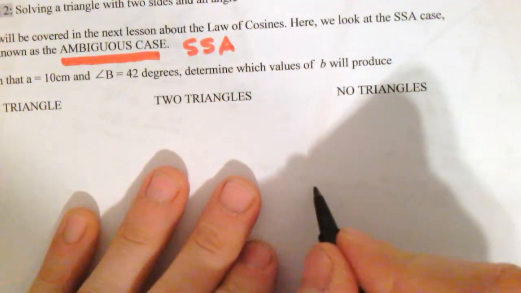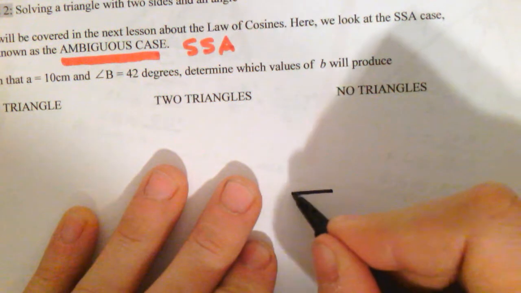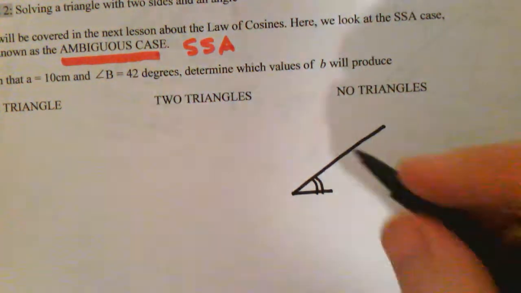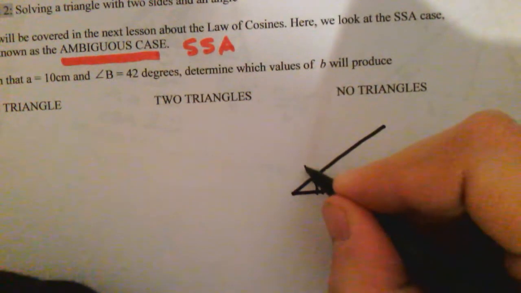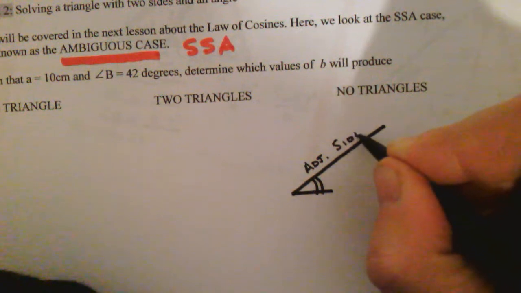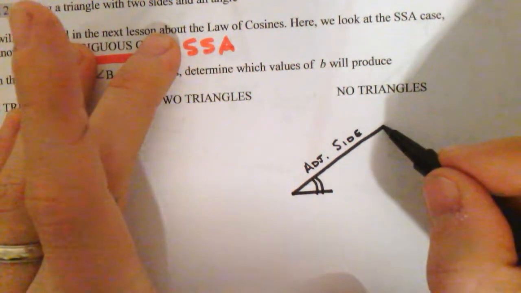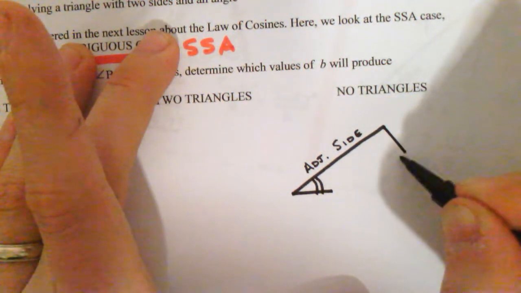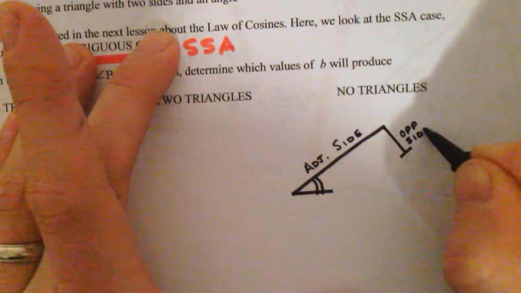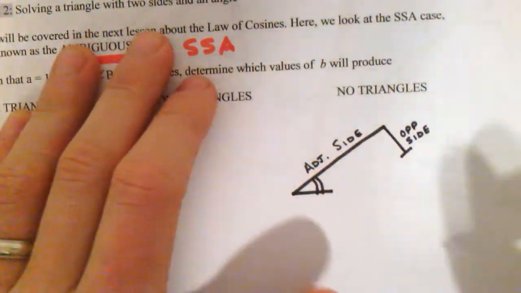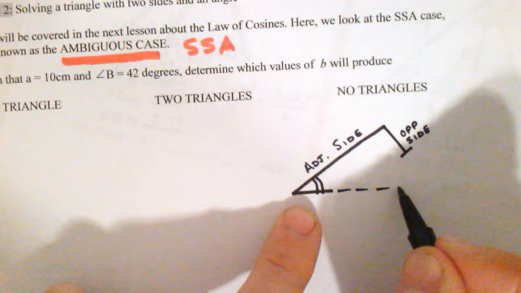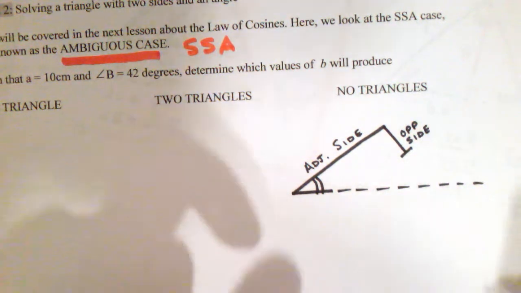For instance, let's suppose you had something that looks like this. Here's your angle. And then you're going to have this adjacent side next to it. And then you're always going to have the opposite side. And that means you're not going to have this side down here. So I'm going to dash that in.